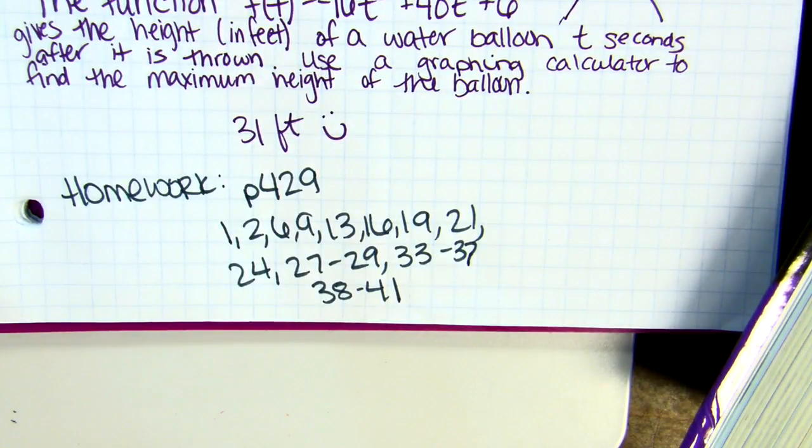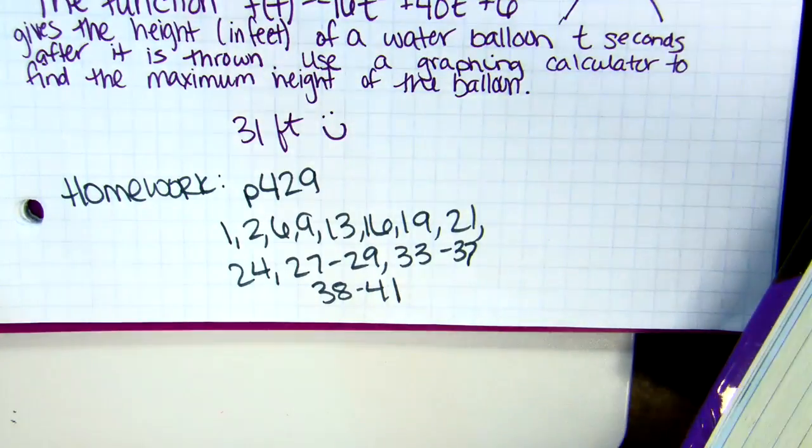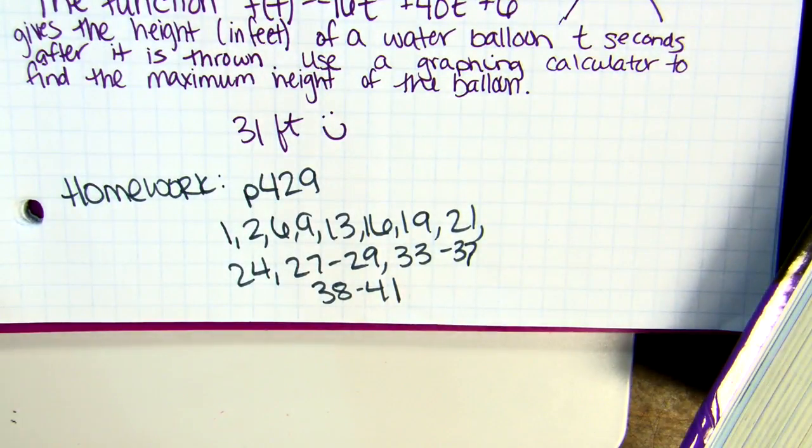Now, I showed you how to do it on your calculator, but you do need to know how to do it without the calculator. So don't just use your calculator for everything. That is not going to be helpful for you. Make sure you know how to do this stuff without a calculator. Of course, you can always use it to check, though.